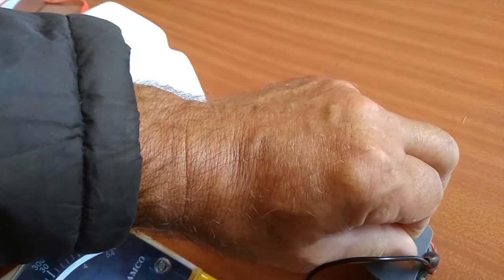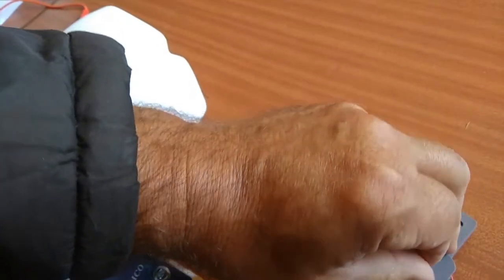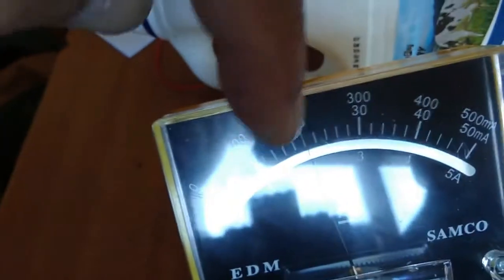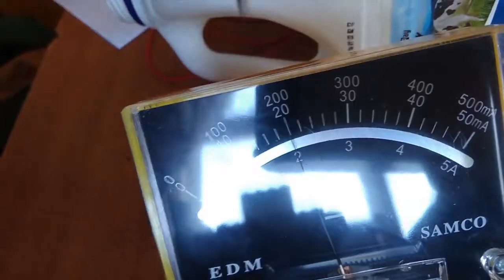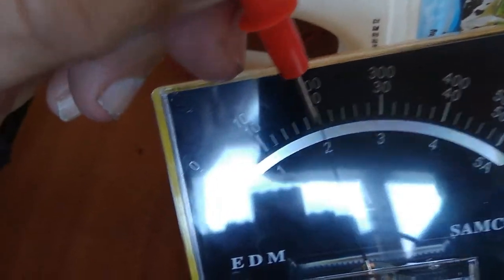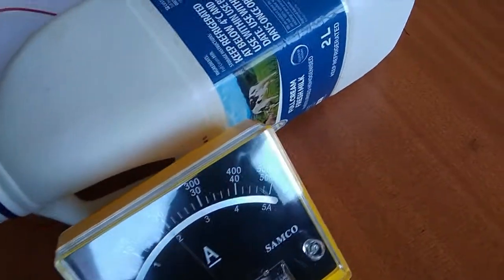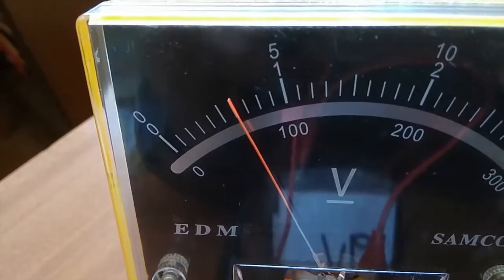Let's dial it, we can change it right onto 2 amps. Do you see how that needle is now sitting on 2 amps? Let's write that down, 2 amps, and let's see what our voltage is sitting at. Now, there's our voltage.